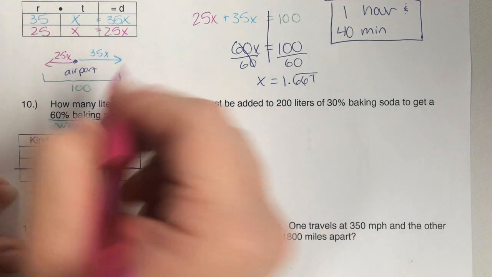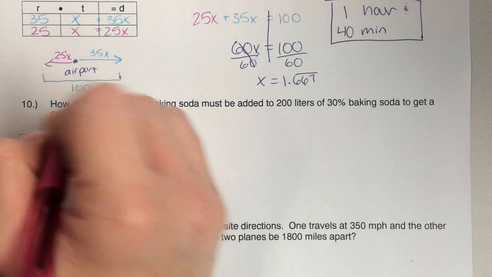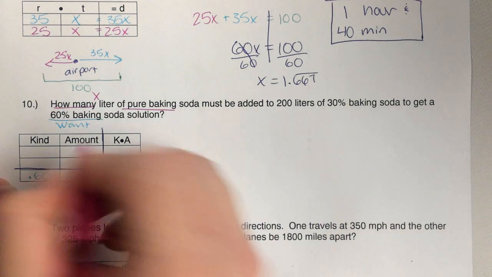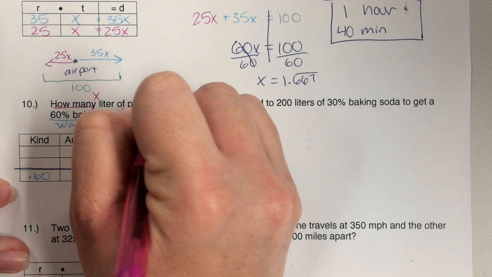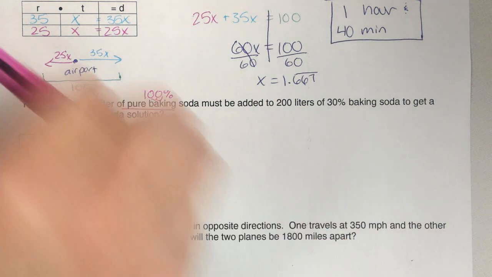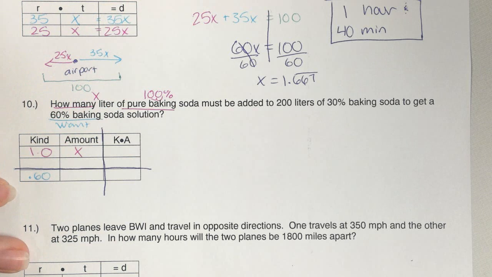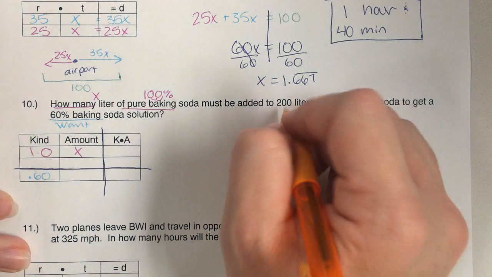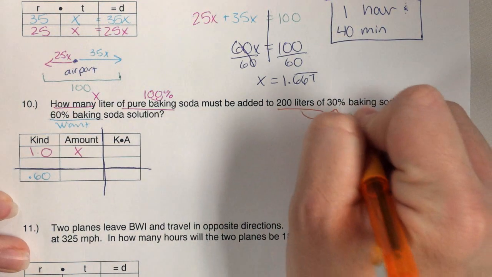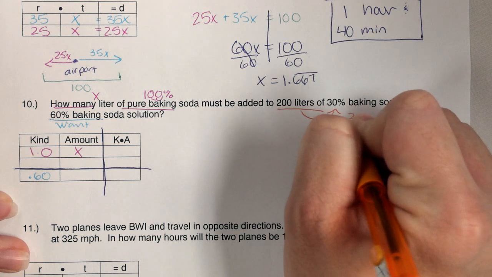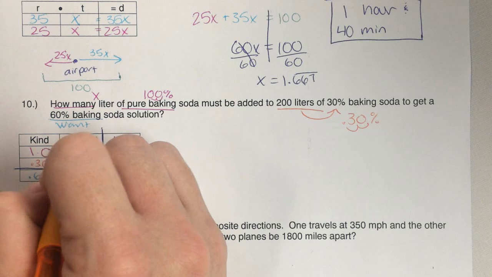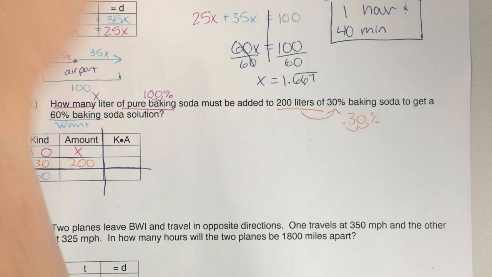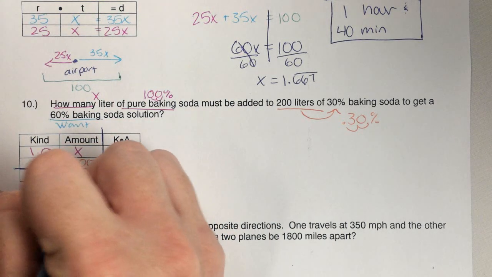Okay, it says how many liters of pure baking soda, so that's X. We don't know the amount of pure, which is 100%, as a decimal, which is 1.0, should be added to 200 liters of 30%, which as a decimal is 0.30. And I said 200 liters. So I know my total mixture is going to be X plus 200.